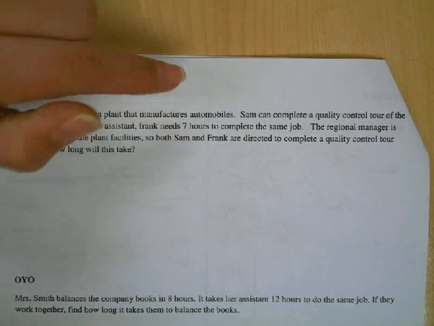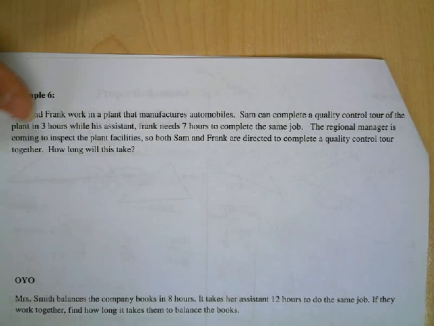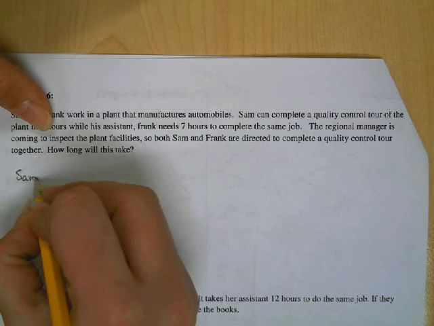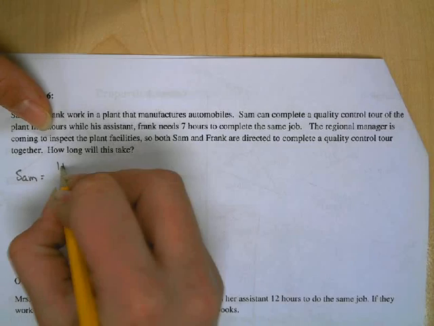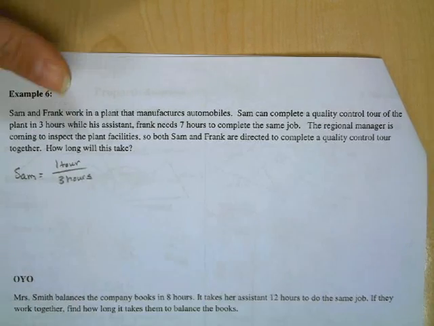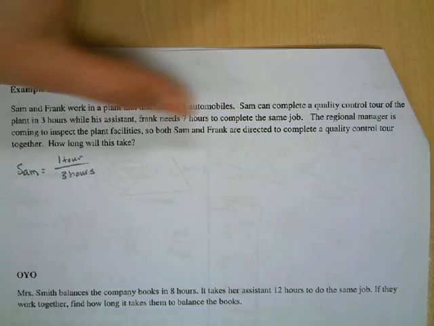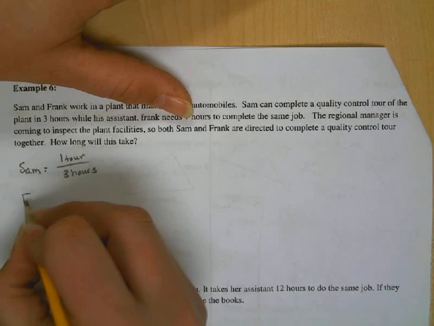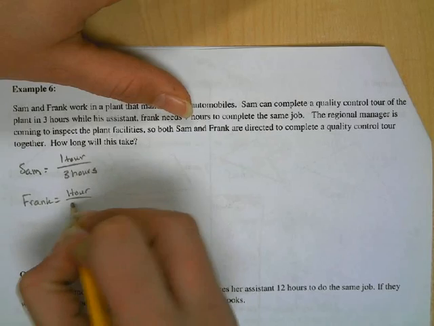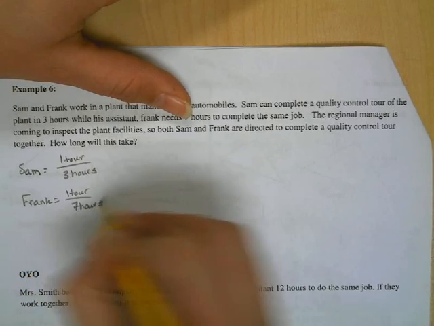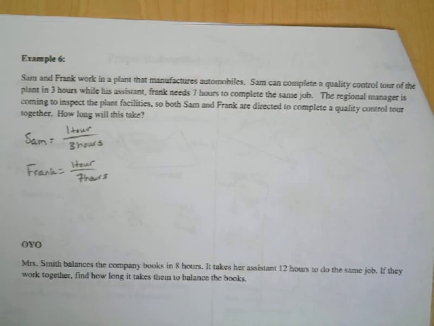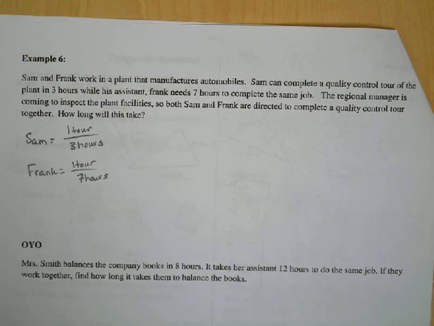Sam can complete a quality control tour of the plant in 3 hours. Okay, so let's write that down. Sam can do 1 tour in 3 hours. Okay, while his assistant Frank needs 7 hours. So Frank does 1 tour in 7 hours. Slow Frank, he must have a hobble or something. Okay, maybe he's just more diligent at his job. Maybe he shows more stuff. Who knows? But Frank takes 7 hours, okay?